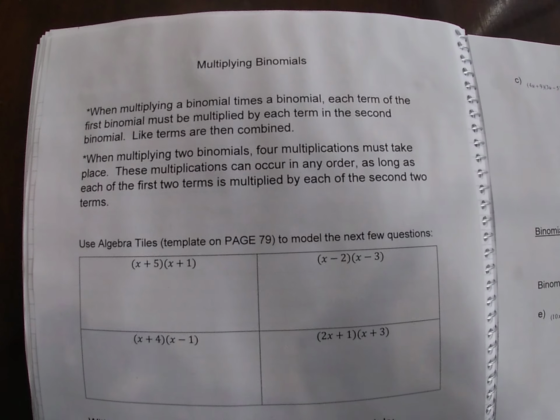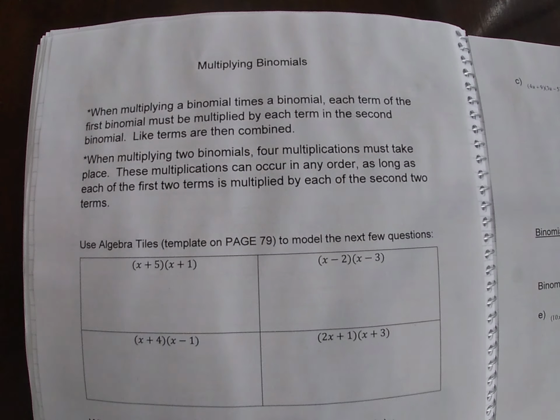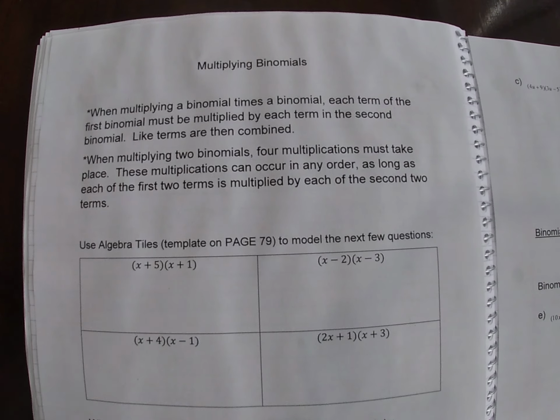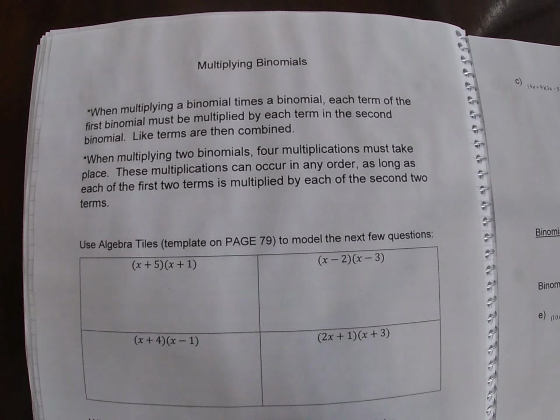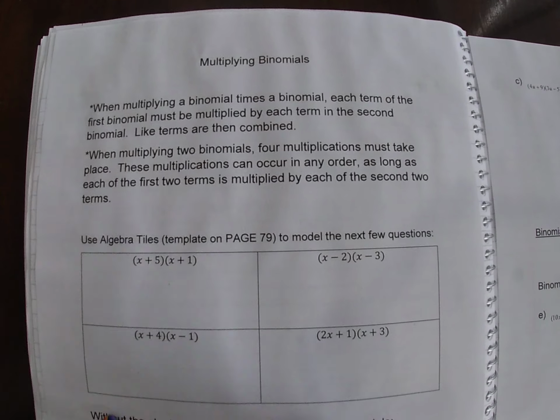Hi students, today we are going to take our multiplication with polynomials one step further. And now we're going to take that to multiplying a binomial times a binomial. So remember, we said when we are multiplying or doing anything with a binomial, it's something with two terms. So we'll be multiplying something with two terms times something else with two terms.